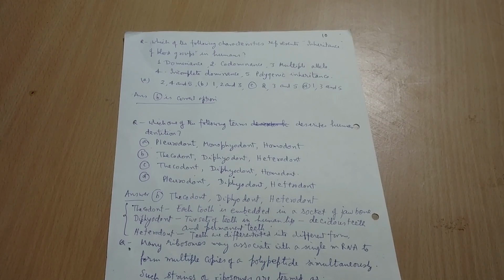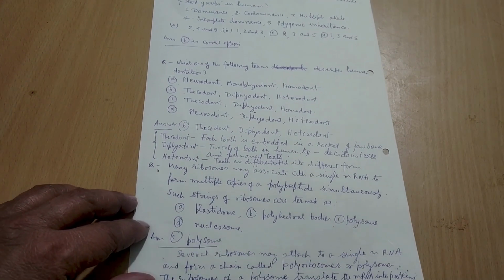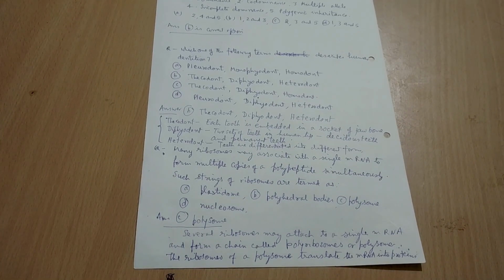Next question: many ribosomes may associate with a single mRNA to form multiple copies of the polypeptide simultaneously. Such strings of ribosomes are termed as plastidome, polyhedral bodies, polysome or nucleosome. The answer will be option C, polysome. Several ribosomes may attach to a single mRNA and form a chain called the polyribosome or polysome. The ribosomes of a polysome translate the mRNA into proteins.